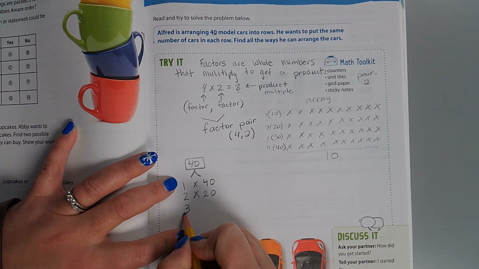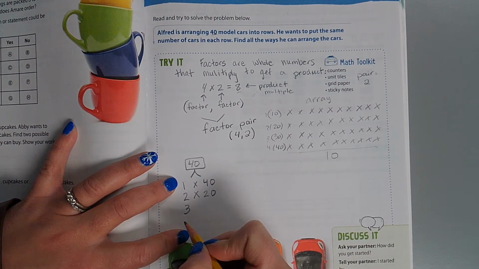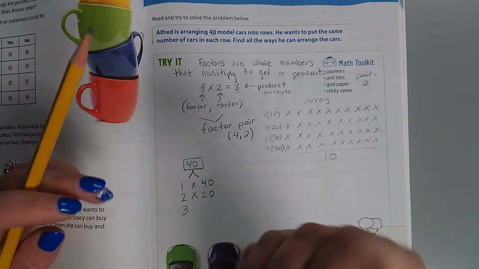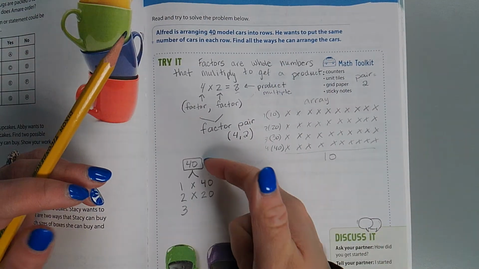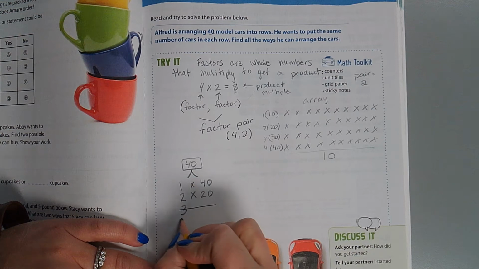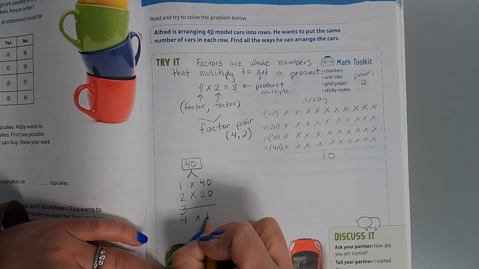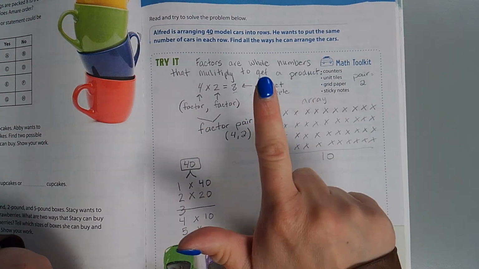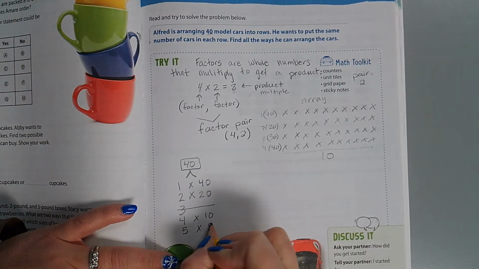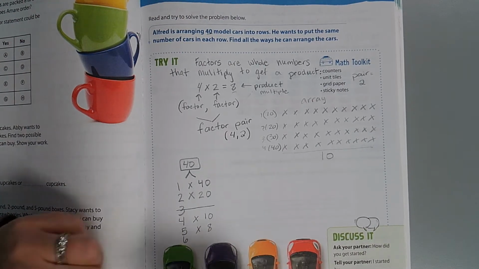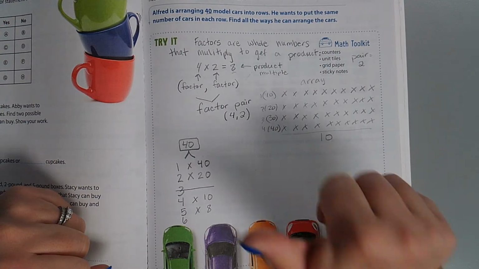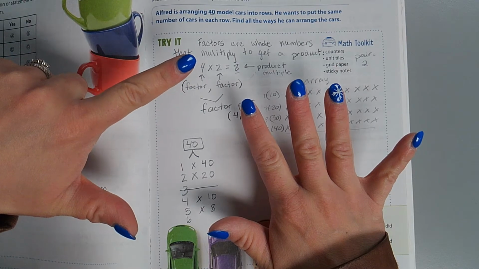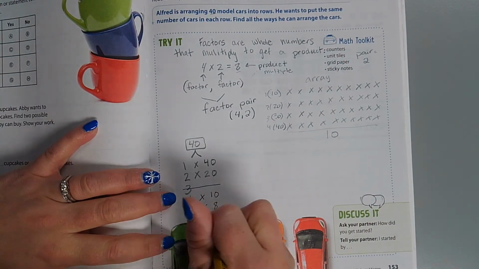Could you do 3 rows? 3, 6, 9, 12, 15, 18, 21, 24, 27, 30, 33, 36, 39. Can't get to 40. So no 3s. Go by 4s. 4 times 10. Could you go by 5s? 5, 10, 15, 20, 25, 30, 35, 40. Ooh, times 8. Could you go by 6? 6, 12, 18, 24, 30, 36, 42. Oh, nope, it went past the 40, so you can't do 6.